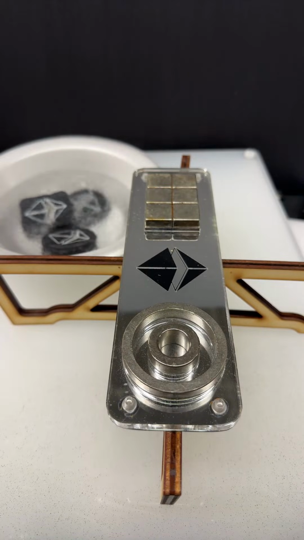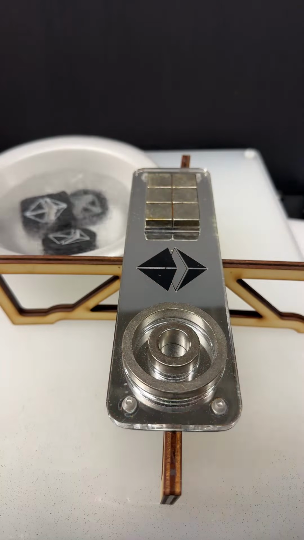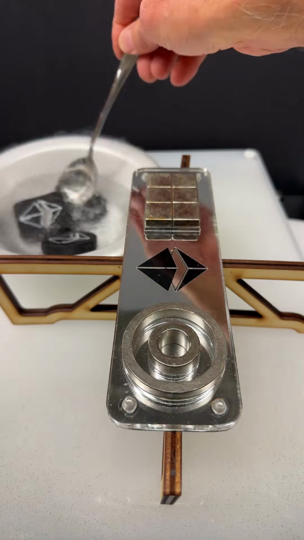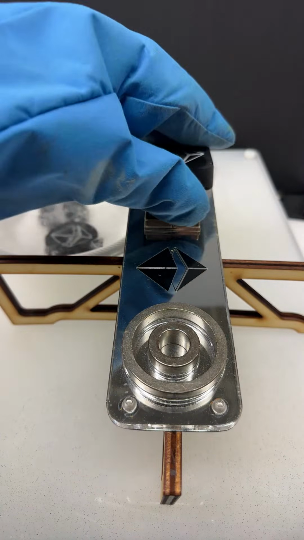Okay, Celsius would be negative 196 for this, and about negative 180 for the critical temperature of the superconductors. So, let me get a glove on. I gotta get a glove on to do this. All right. I'm going to pull out one of the superconductors and we're going to get it on the magnet. We're going to see what happens. Here we go. Just stick it right there.